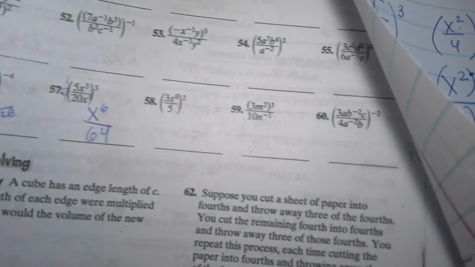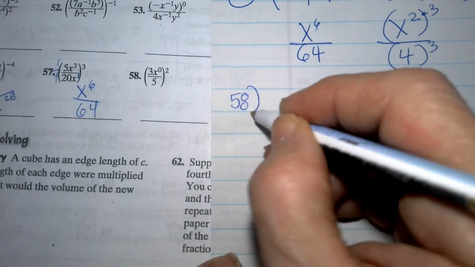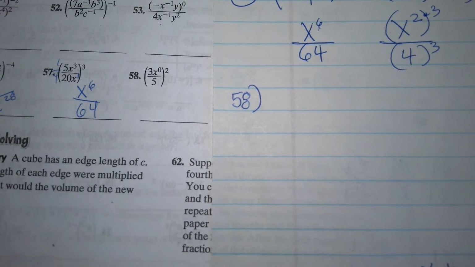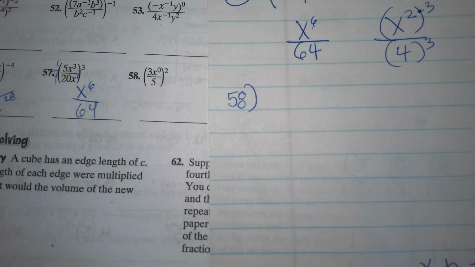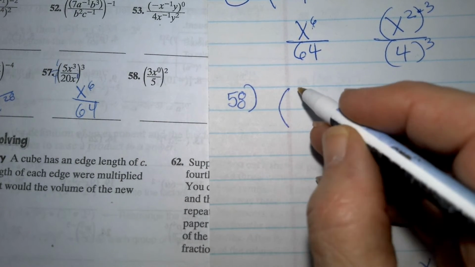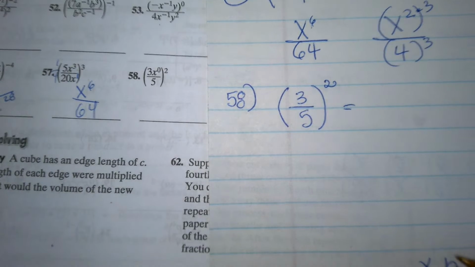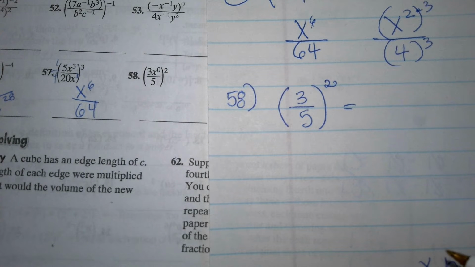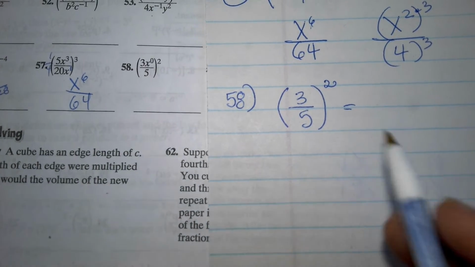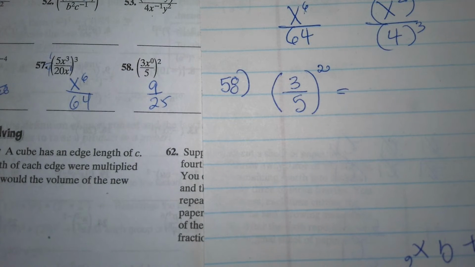Okay, then, oh, this is going to be simple. On 58, this one's so simple. What would you do first? 2 over 1, and then 1 times 3 is just what? Just 3 over 5, and the whole thing squared. I think we can get our answer right away. 9 over 25, because 3 times 3, 5 times 5. Did I do those? Okay.